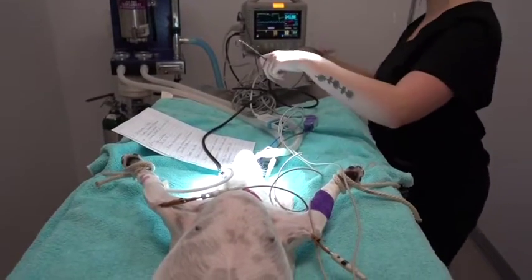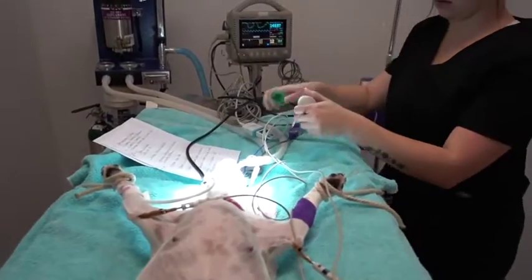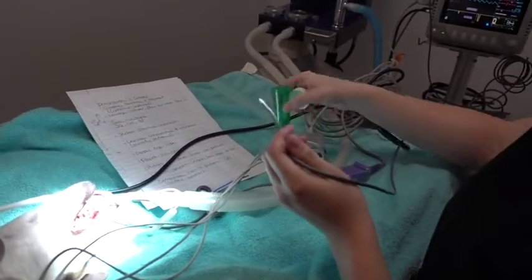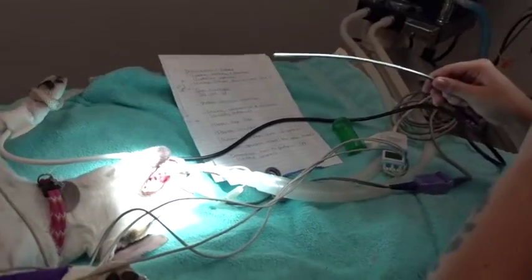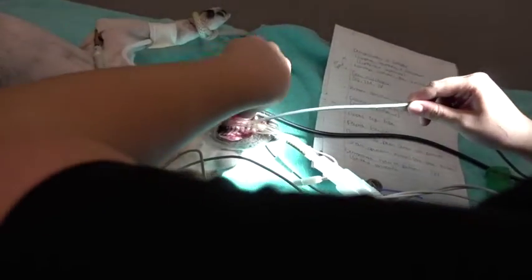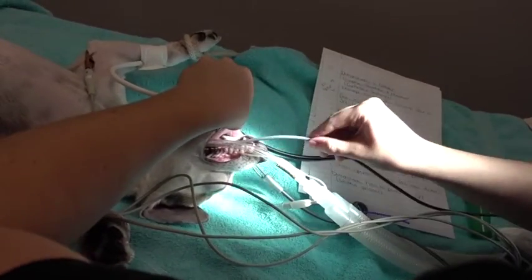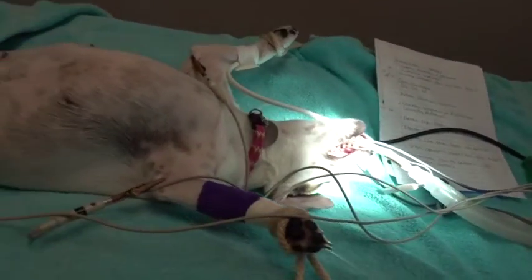Place my temperature probe too. Okay, right, good there.